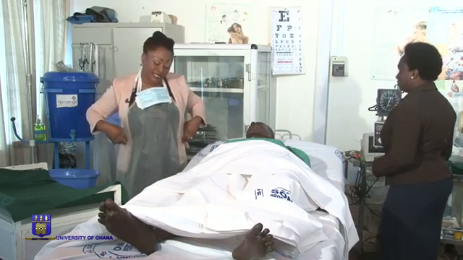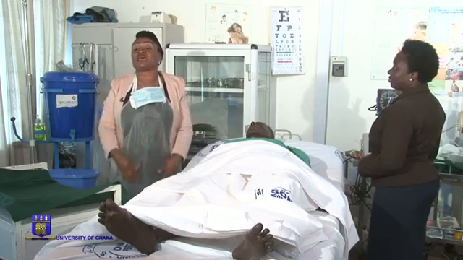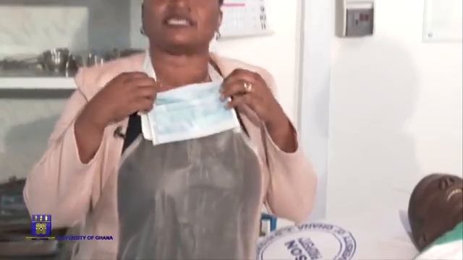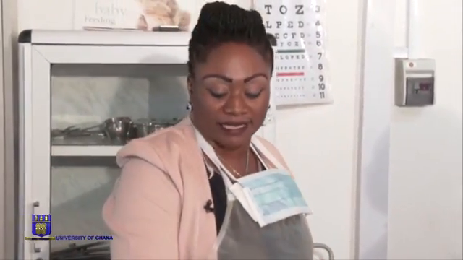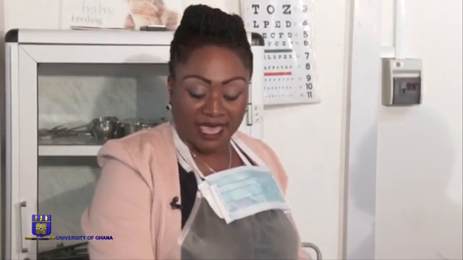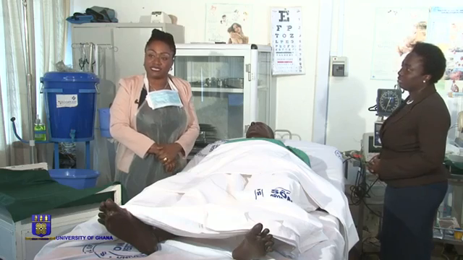Now the nurse is supposed to wear a rubber apron to protect the uniform as well as the mask. The mask is worn throughout the entire procedure in preparing the trolley and then carrying out the procedure.